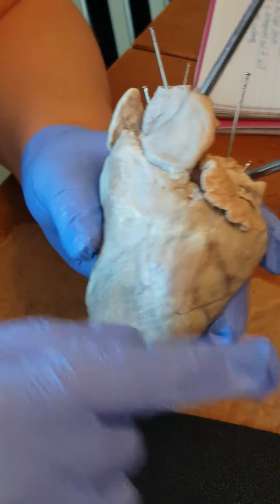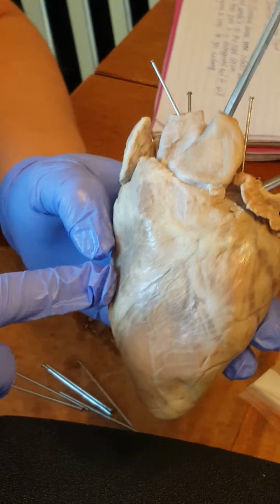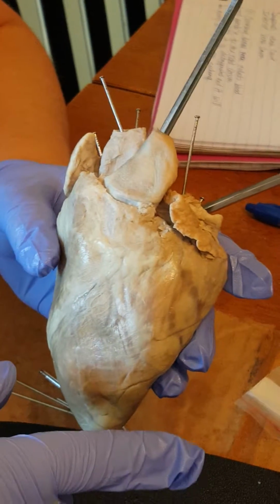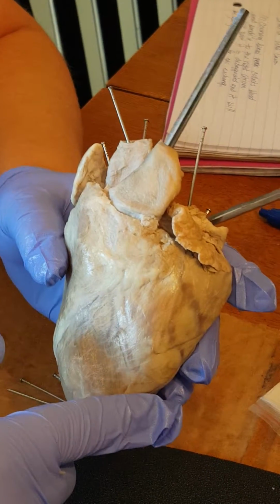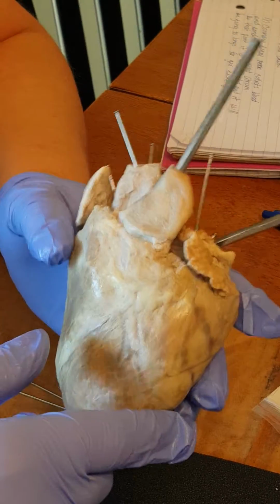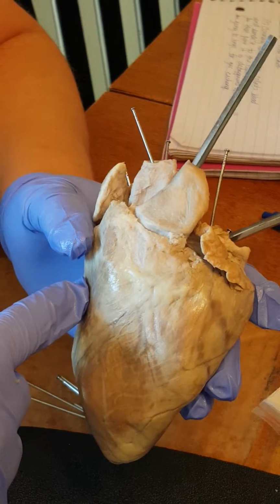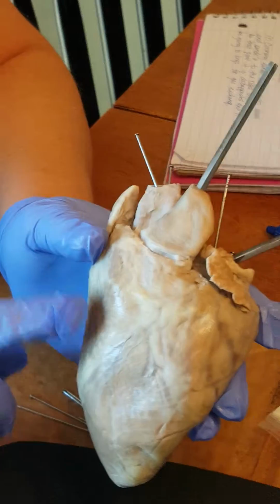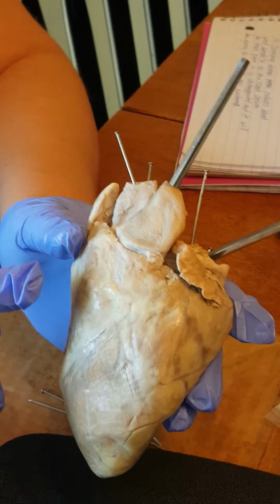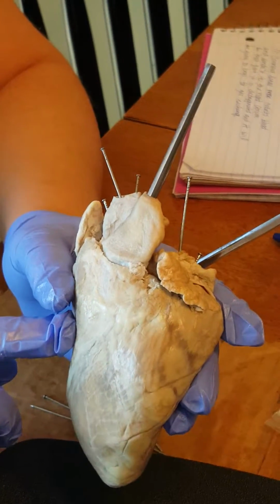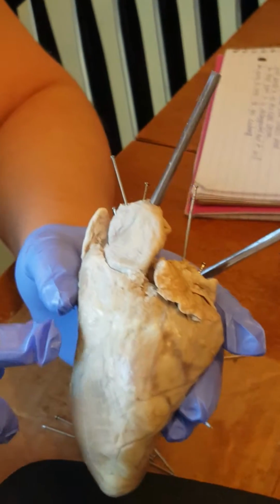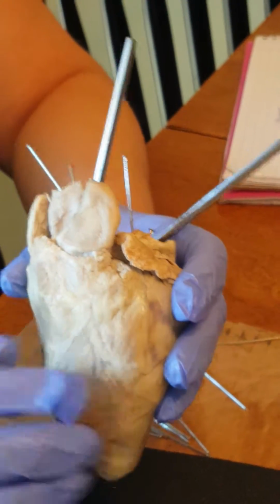We also have the left and right ventricles. The left ventricle is going to have oxygen-rich blood, and the right ventricle is going to have oxygen-poor blood, and that's where it's going to pump out blood to the pulmonary trunk, which is right here.